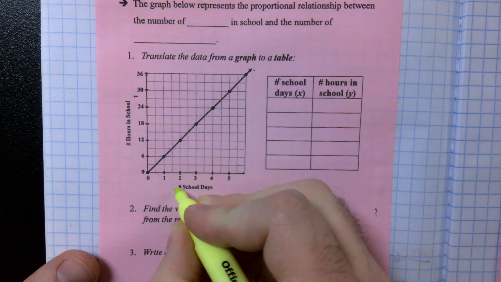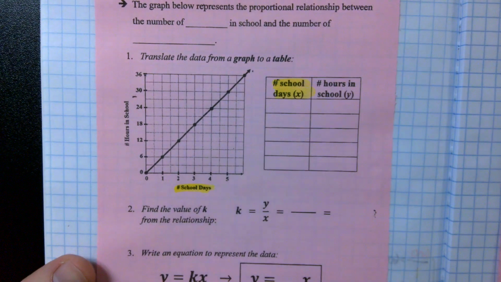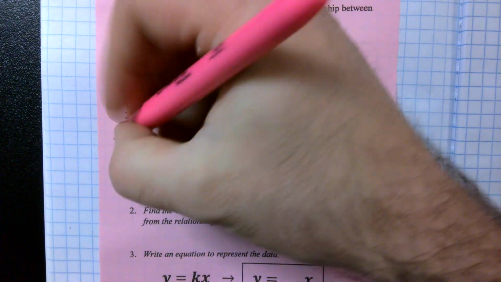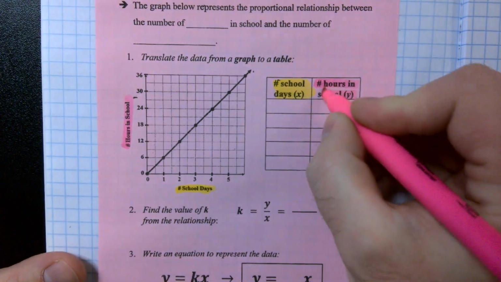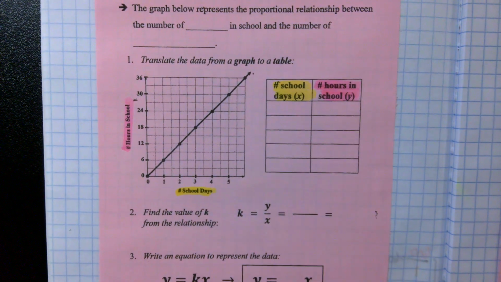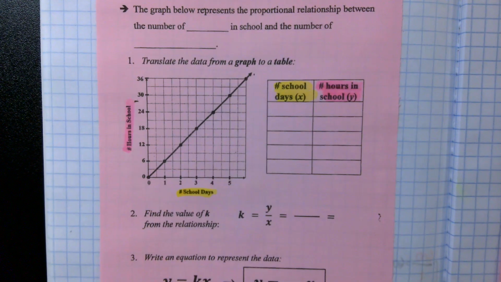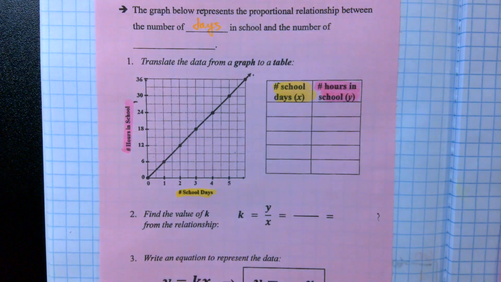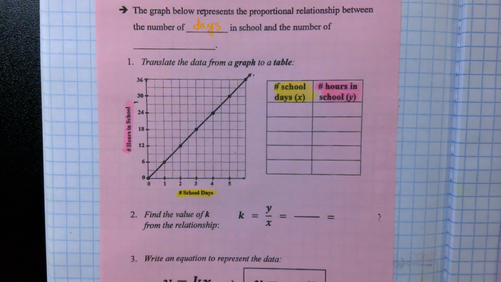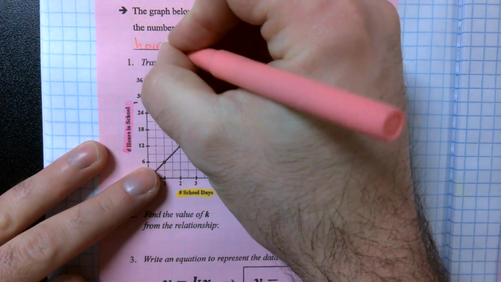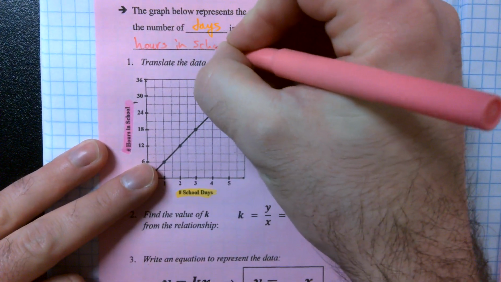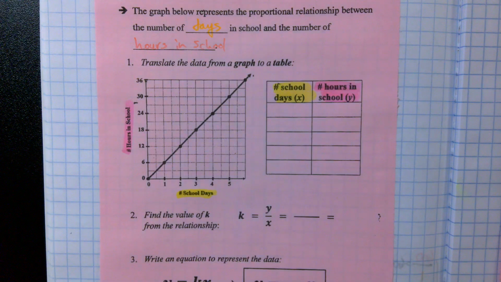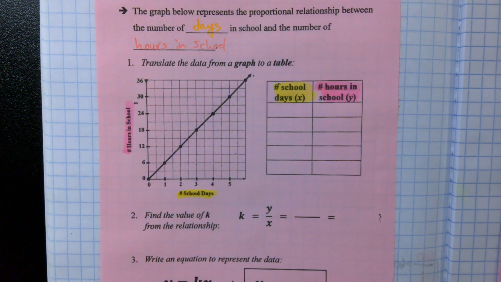Number of school days, that's my X. And the number of hours in the school, that's my Y. So, this graph represents the number of days in school and the number of hours in school. Now, of course, this is going to be a proportional relationship because we know the more days we're in school, the more hours that we're at school, obviously, right?